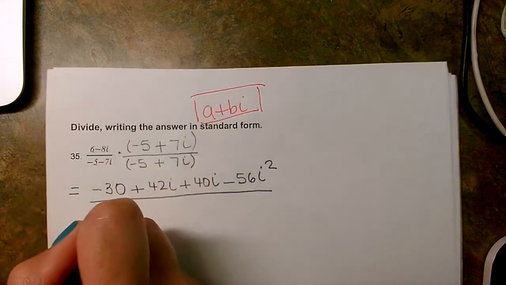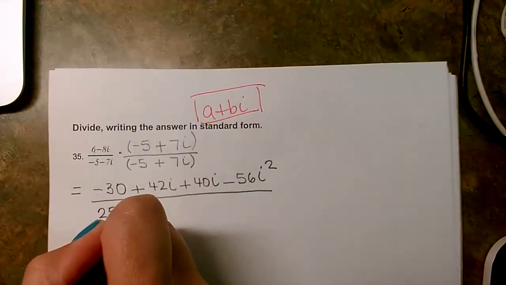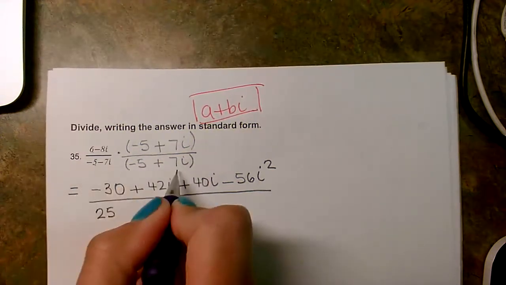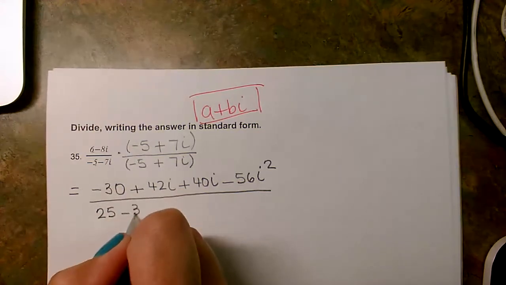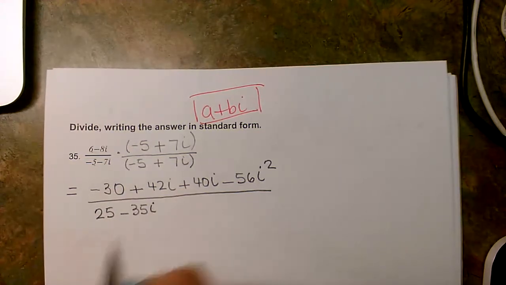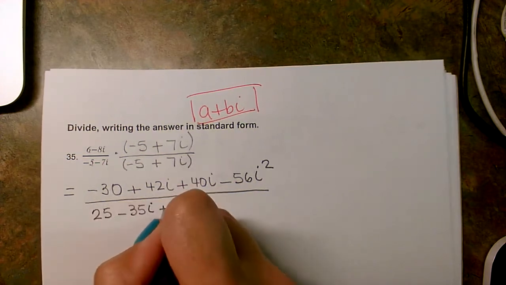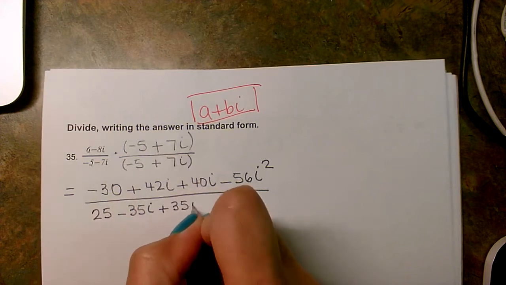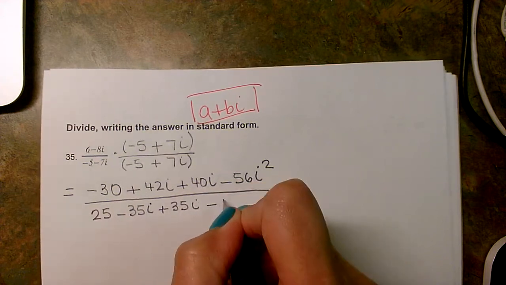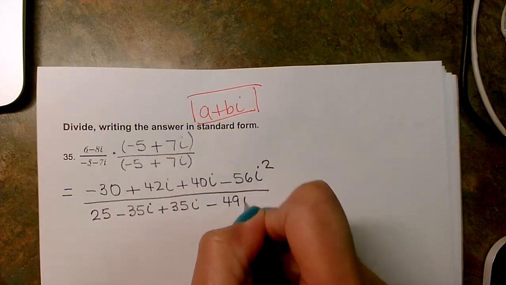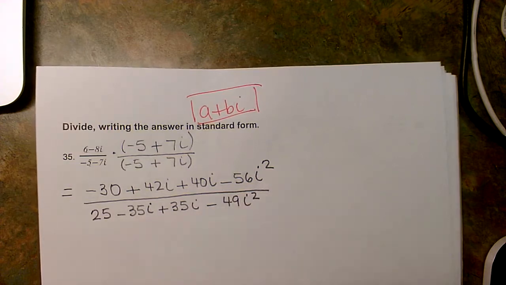Negative 5 times negative 5 is 25. Negative 35i plus 35i minus 49i squared.